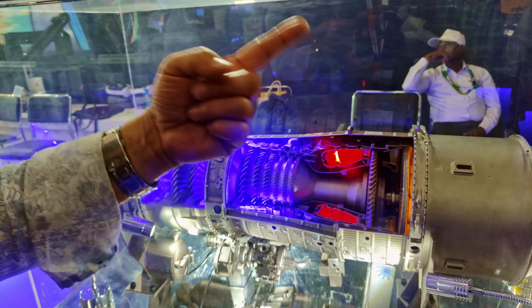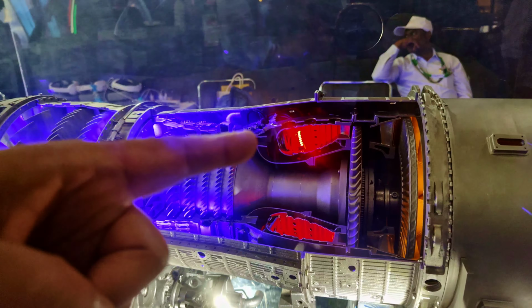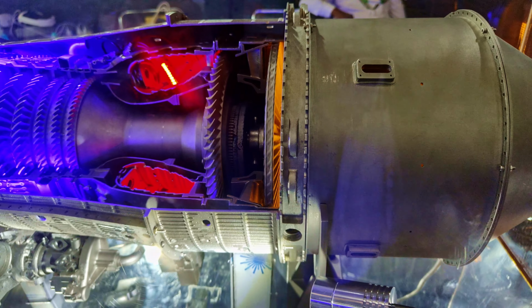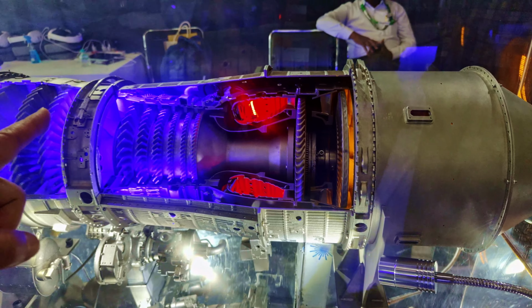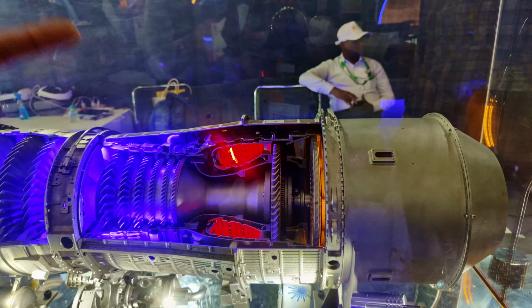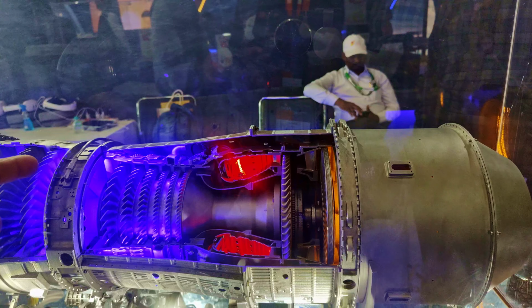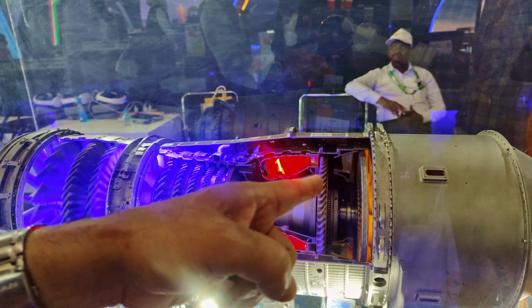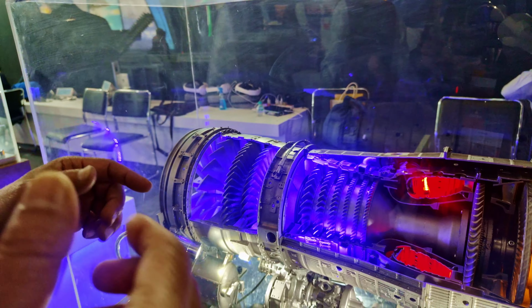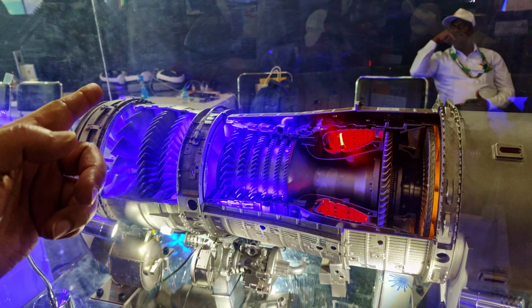So you see the turbine is rotating. This high pressure turbine is connected with the high pressure compressor by the same shaft, so the compressor rotates. And the low pressure turbine is connected with the low pressure compressor. So whatever energy you are getting, this is self-sustaining.